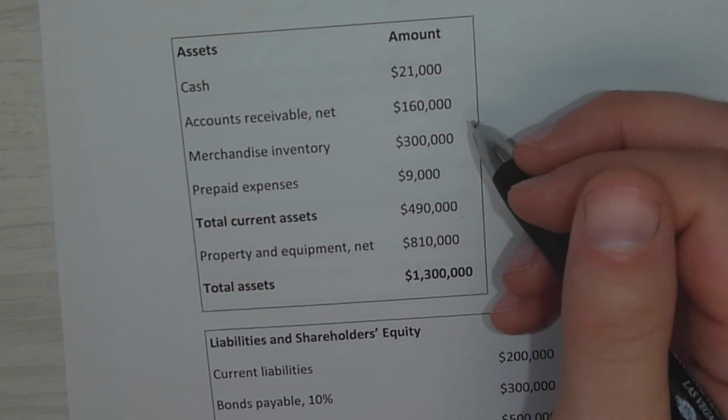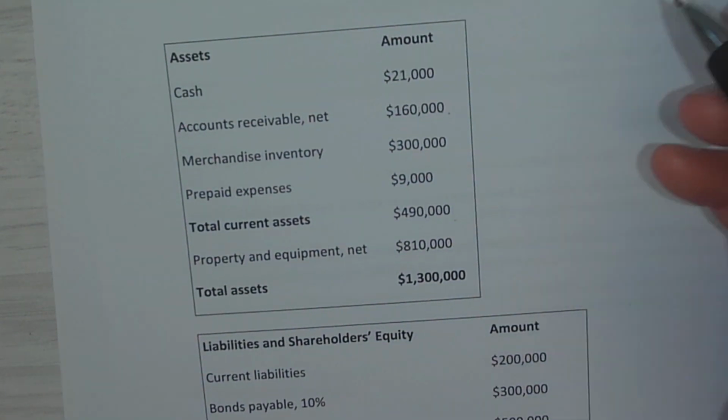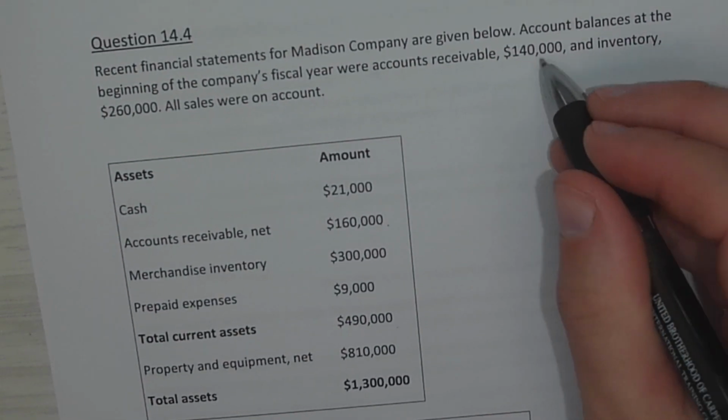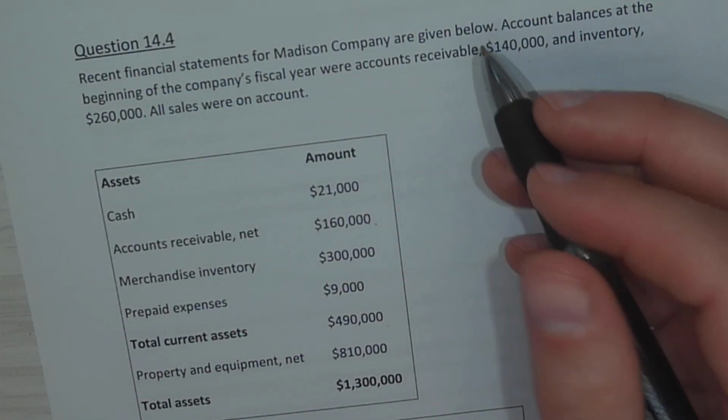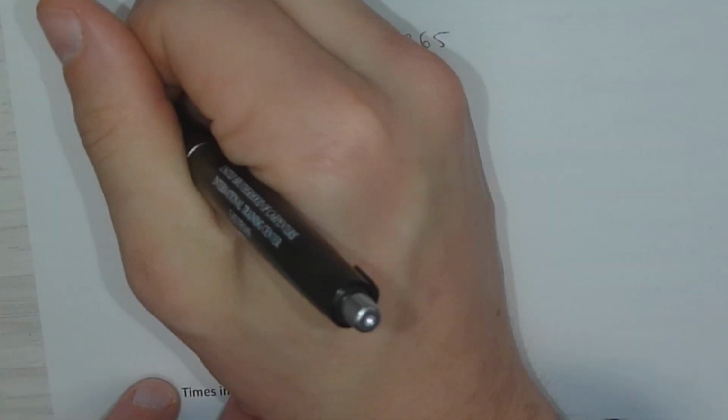We have accounts receivable at the end of the year of 160, and at the beginning of the year we had 140. So we can assume that it's usually between 140 and 160, which would average 150,000.